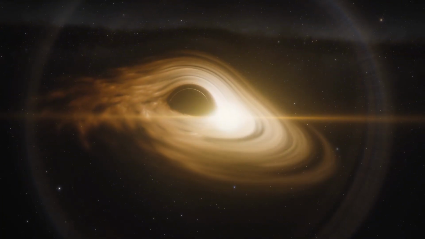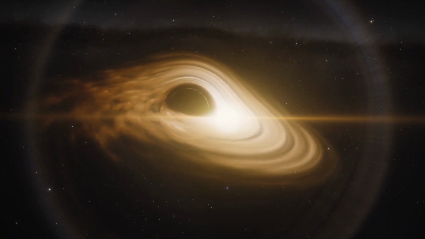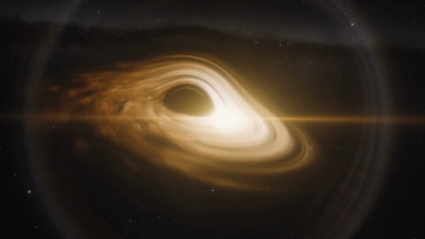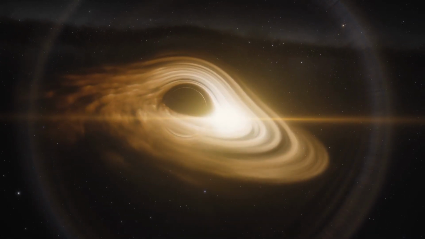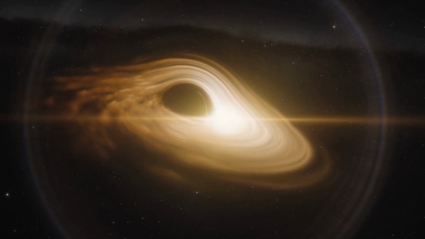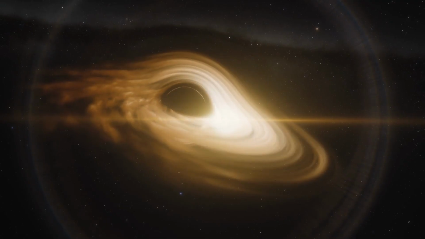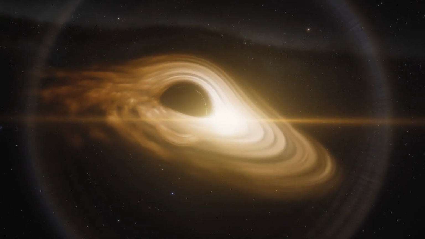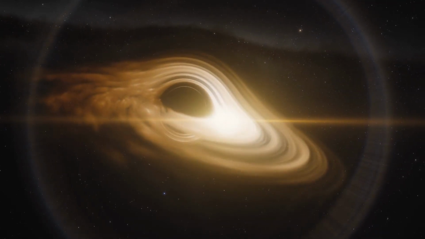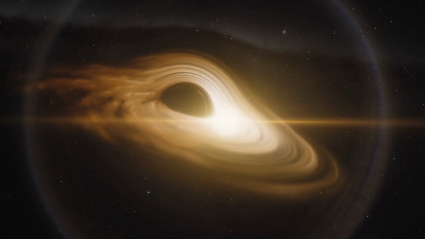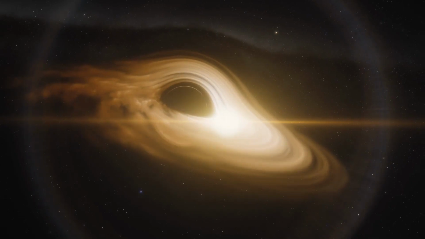Yet despite all we've learned, the horizon remains. Beyond it lies the interior, forever hidden from external observers. At the center lies the singularity, where our equations break down and our understanding fails. Black holes keep secrets, holding knowledge we may never fully access. We end where we began, with wonder at the abyss.